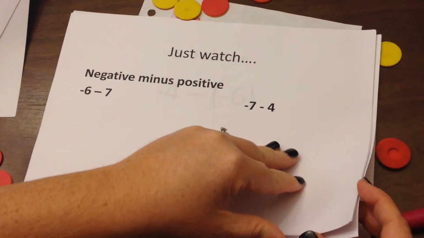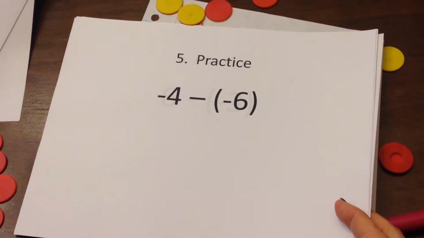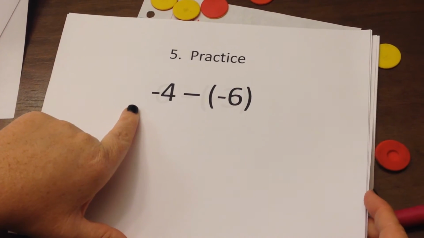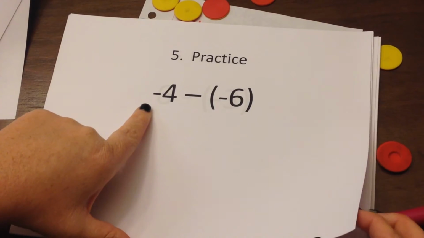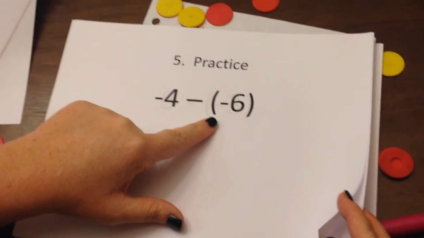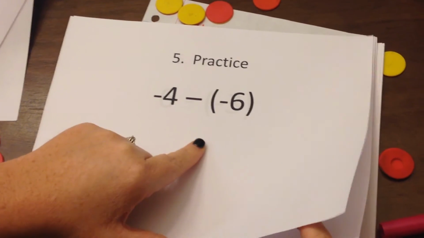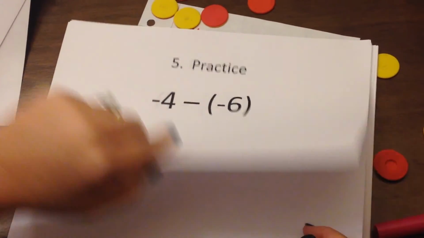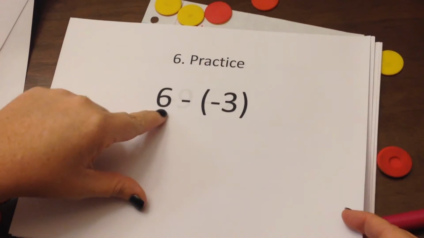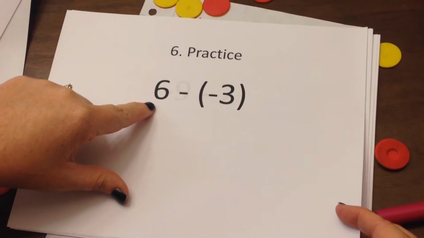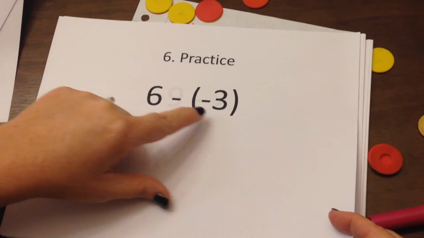Okay, that was your patterns and your just watch. Now your turn to practice. I want you to try to pause your video and do -4 minus -6. So you start with 4 negatives and you need to take away 6 negatives. Okay. Then, number 6, 6 minus a -3. So you start with 6 positives and you subtract 3 negatives.